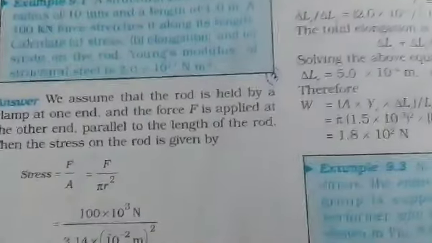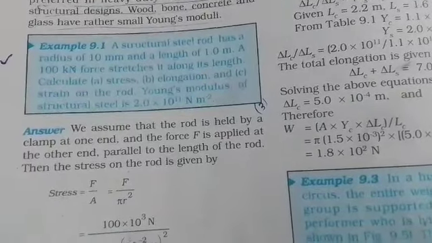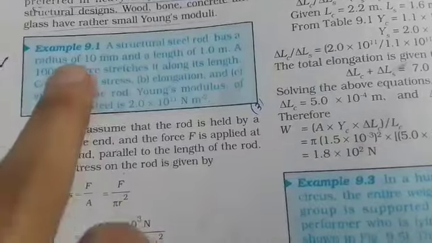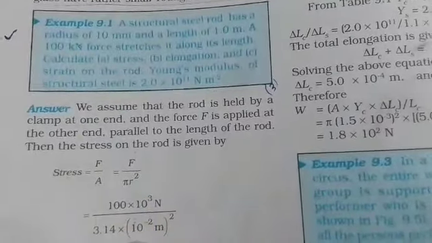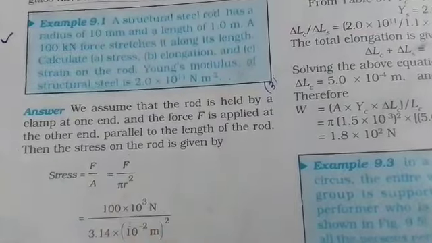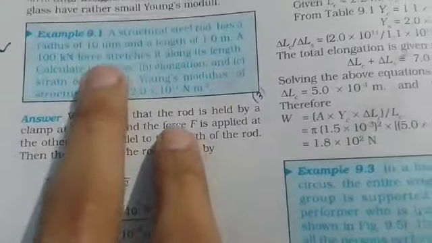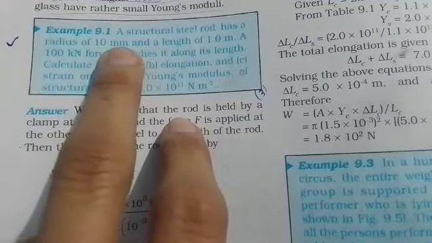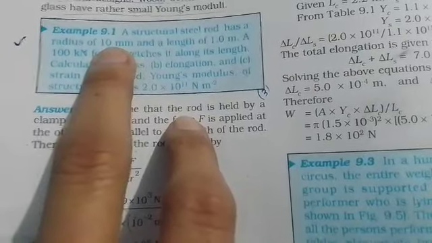Here the force is given to be 10 kilonewton. So it will be 10 to the power 3, since it is kilonewton, so 10 to the power 3 newton, divided by pi r square, where the value of pi is 3.14 multiplied with r square. The wire is having a radius of 10 millimeter.